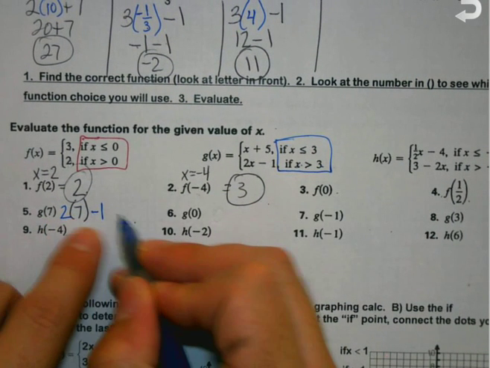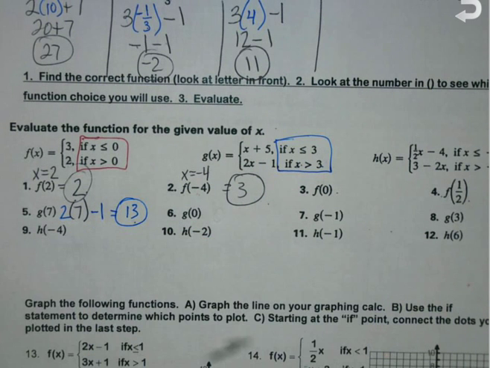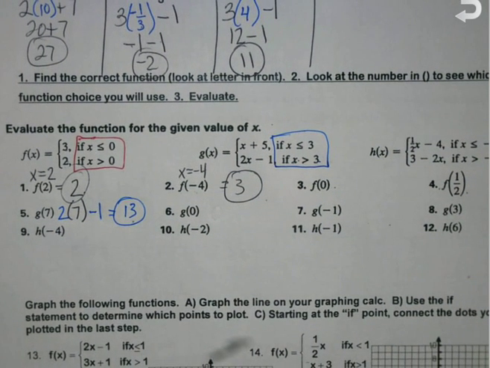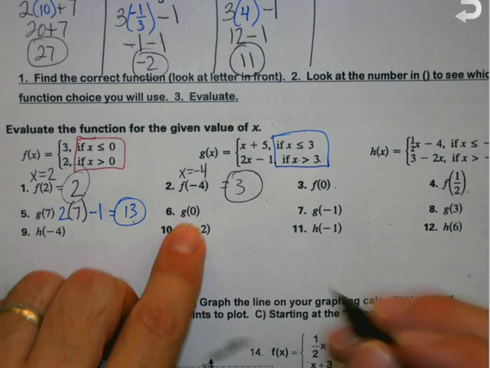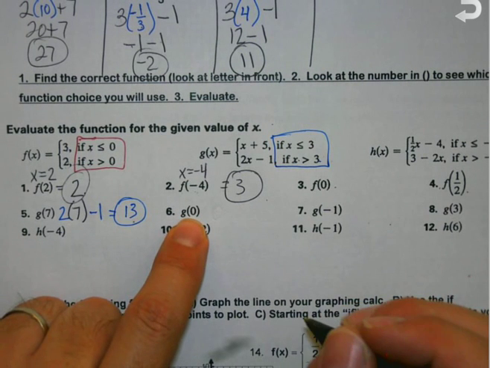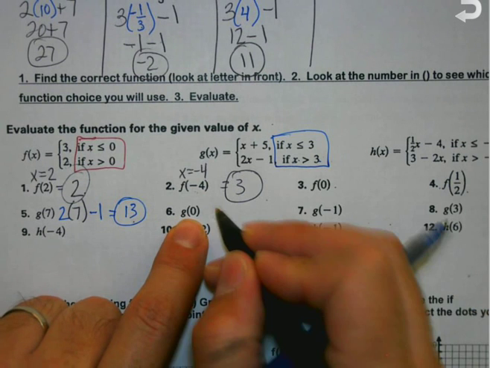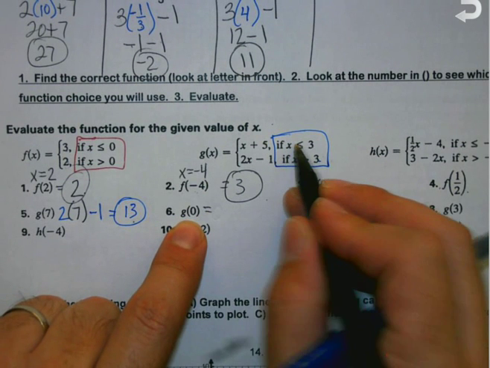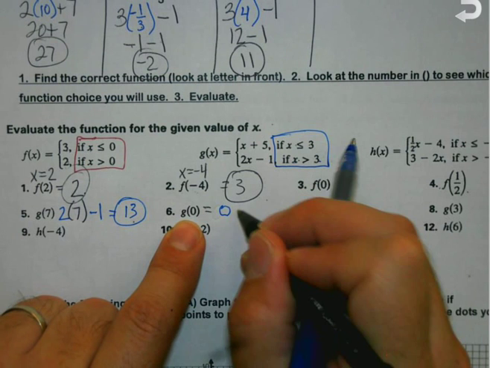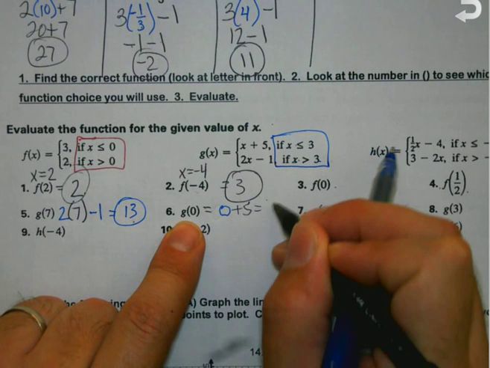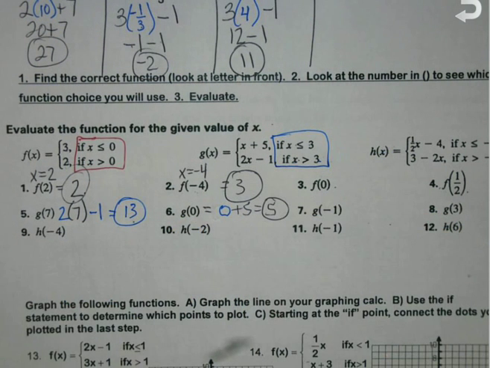14 minus 1 is 13. Okay, not too bad so far. Okay, one more here. We'll go ahead and do 0 here. Which one's 0 fit into? The top one, because it's less than 3. So I plug in the 0 where x is at and get my answer out. But again, it always depends on the if statement.